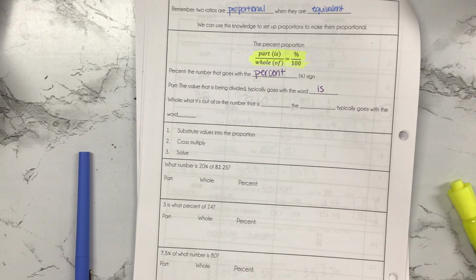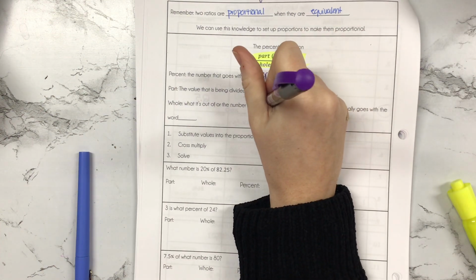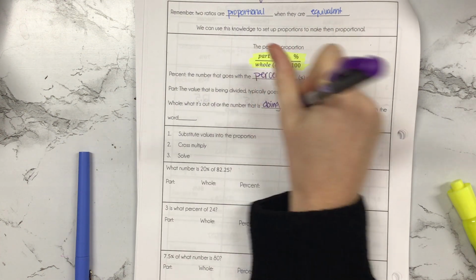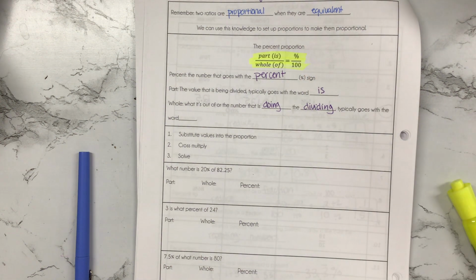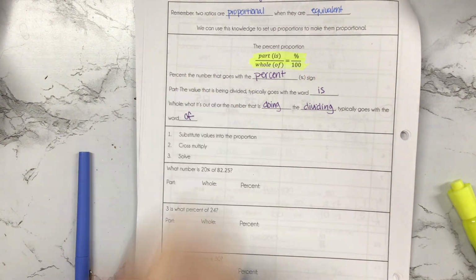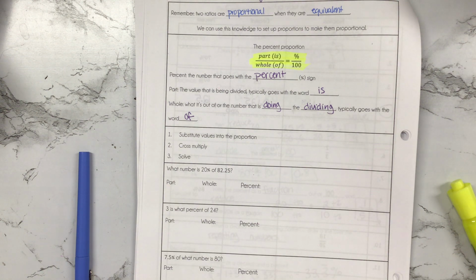And then the whole is whatever the thing is out of, the number that is doing the dividing. And we'll typically see it with the word of. So maybe you've learned this before as is over of equals the percent over 100. Maybe you've heard that. But I like to think of it as part and whole, like what is it out of, what's the total, is it the smaller portion, the bigger portion, stuff like that.